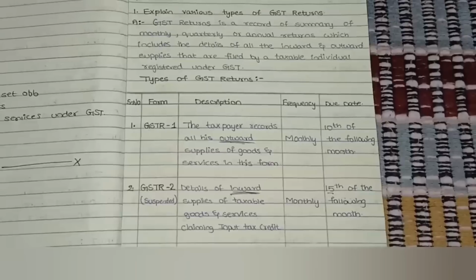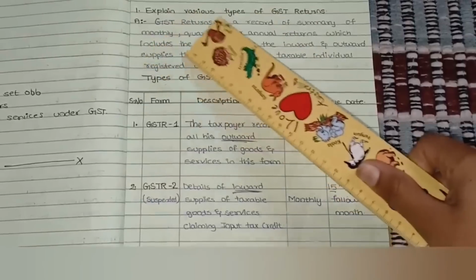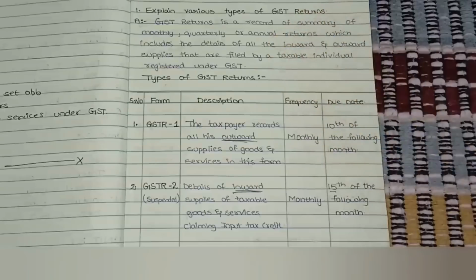So students, the first important question from unit number 1 is: explain various types of GST returns. Okay, so what is meant by GST returns? What are the various returns we have under GST? So this is the answer. GST returns is a recording of summary, monthly, quarterly or annual returns, which includes the details of the inward and outward supply that are filed by taxable individuals registered under GST.